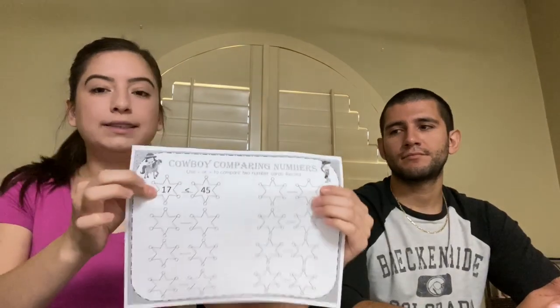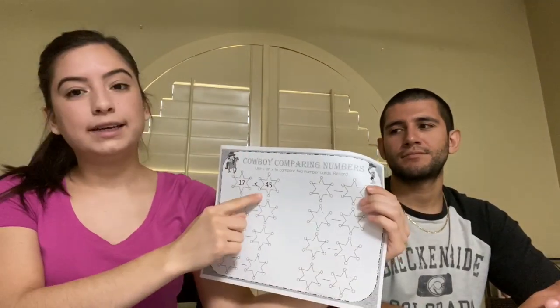So let's get started. It gives us our first example: 17 is less than 45. Do you think that's right? Yes. Okay, so pick 2 cards from the deck. Show them to our friends. 68 and 21.